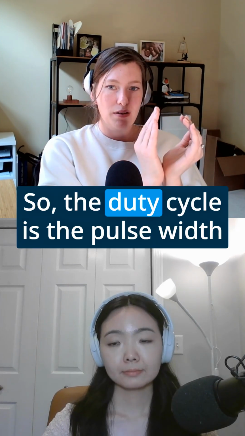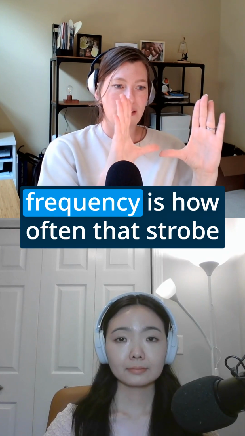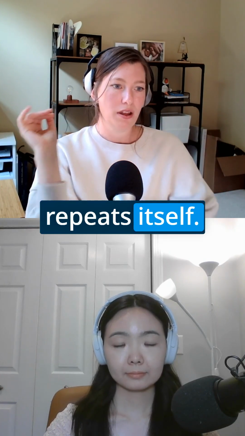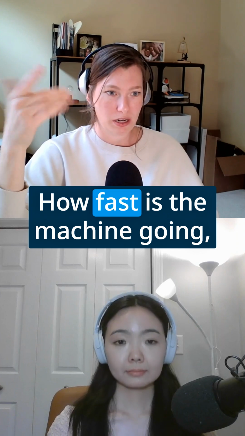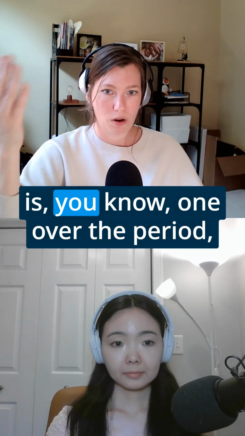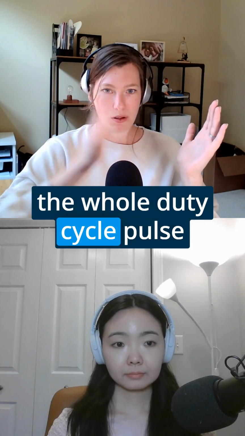So the duty cycle is the pulse width plus the rest time. And then the frequency is how often that strobe repeats itself. So those are the three that we use. How fast is the machine going? What's the frequency, which is 1 over the period, which the period is essentially the whole duty cycle, pulse width combo.